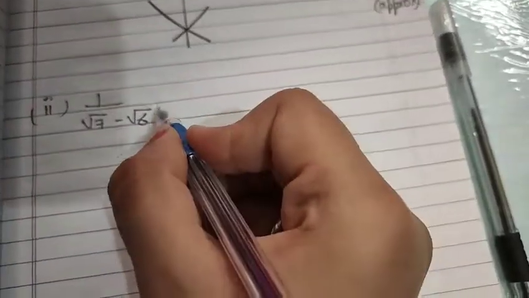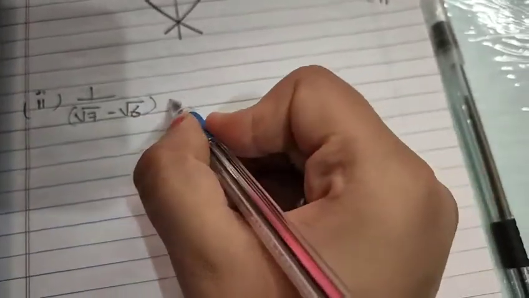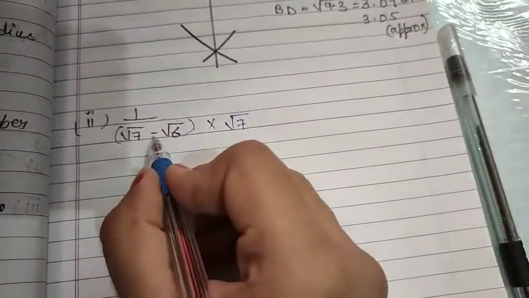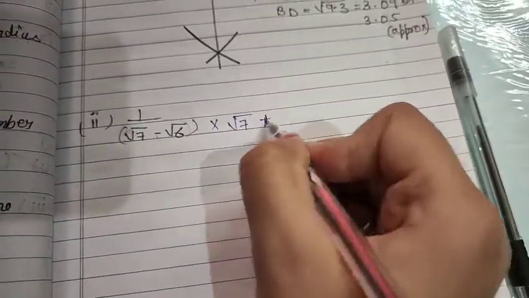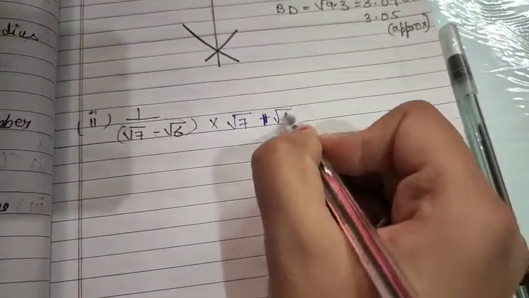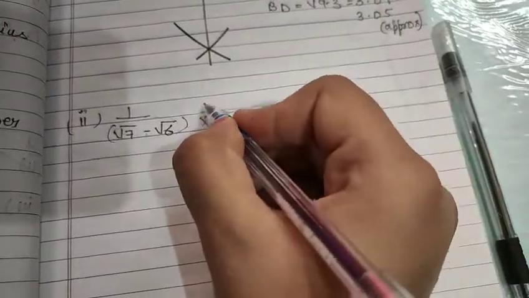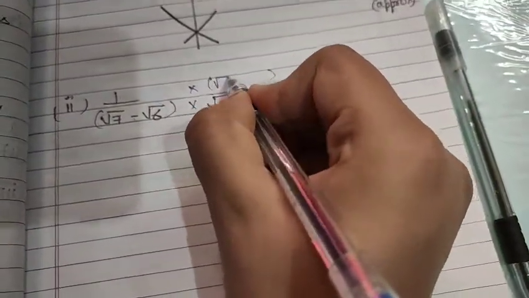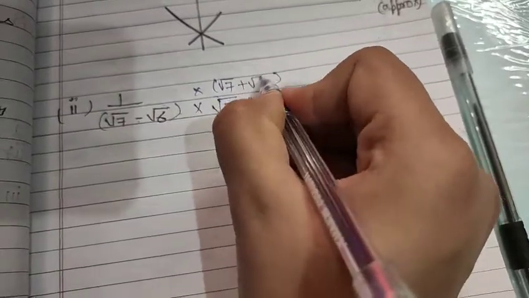That means it will become root 7, now the minus will change into plus, and root 6. Similarly, this number will be multiplied in numerator also. Root 7 plus root 6.